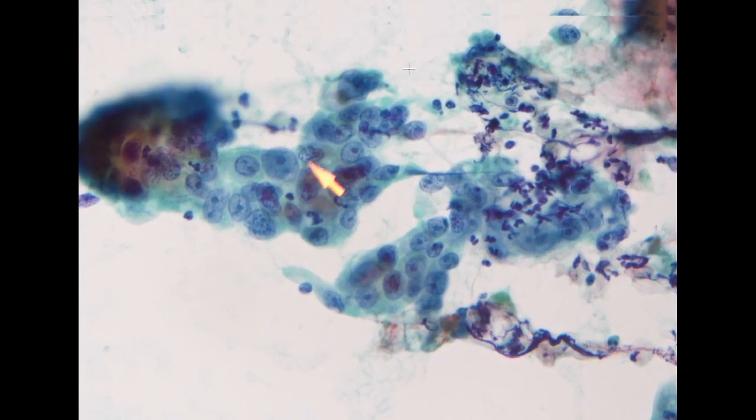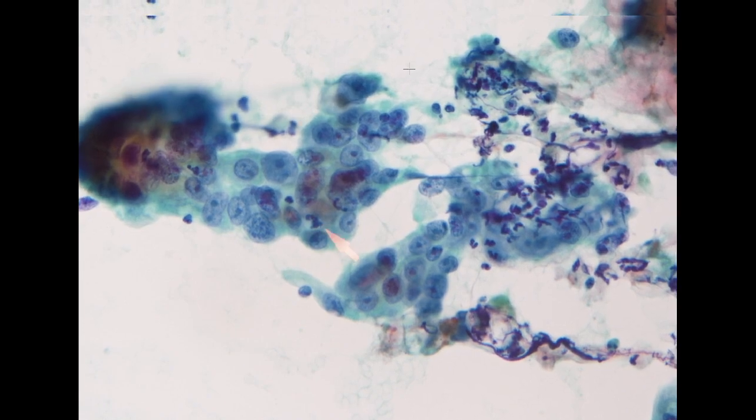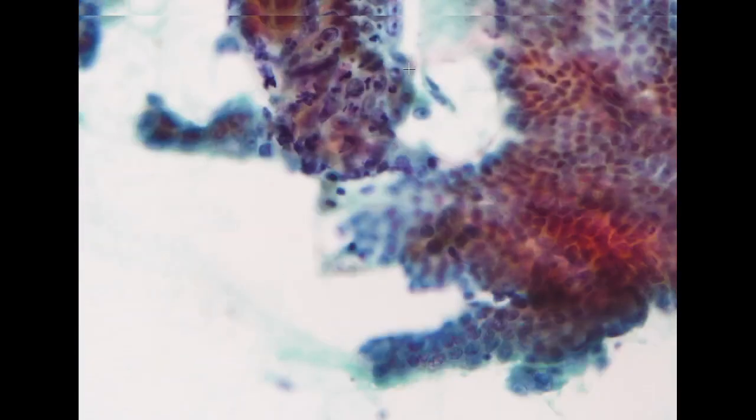In the same cluster, you have large variation in the size of the nuclei. Here we have some mitosis. So it is not difficult for us to make the diagnosis because we have this benign mucosa for comparison, just right adjacent to this focus.